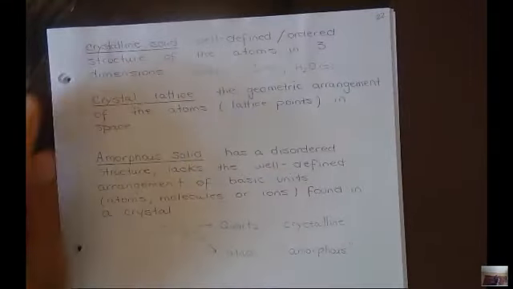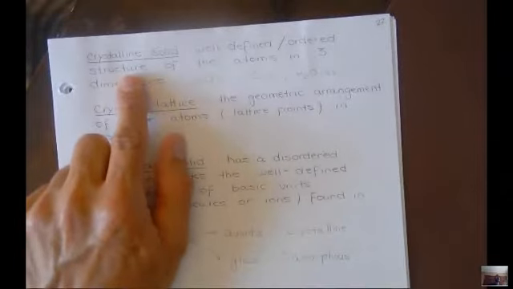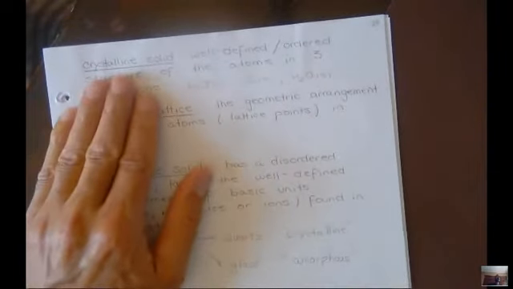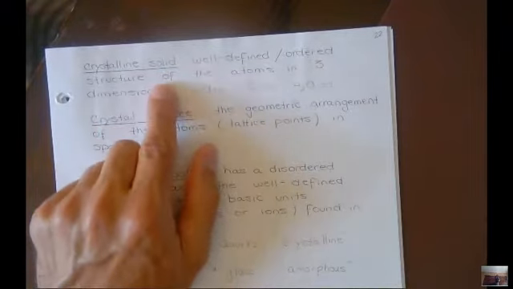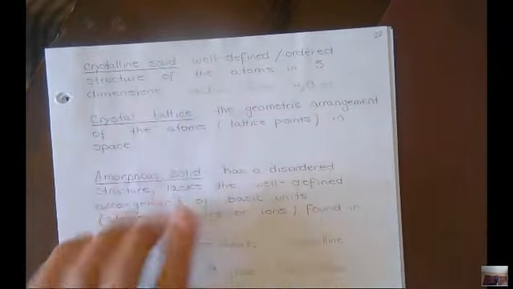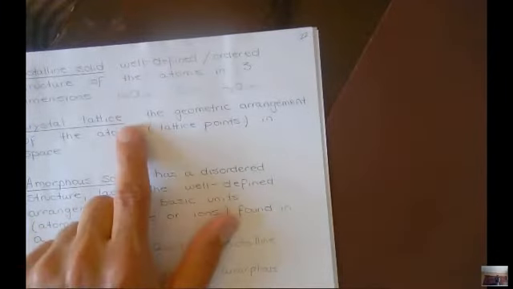Okay, let's talk about crystal structure. So when a solid is a crystal solid, it has a well-defined ordered structure of the atoms in 3 dimensions. Here's some examples, a little hard to see.